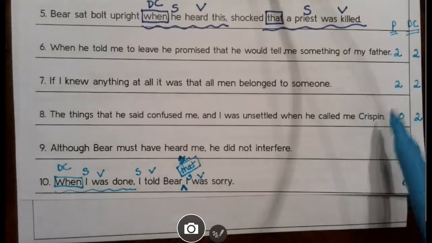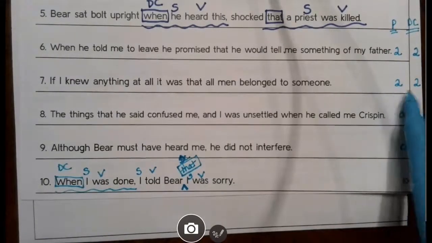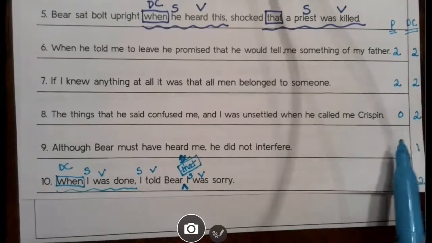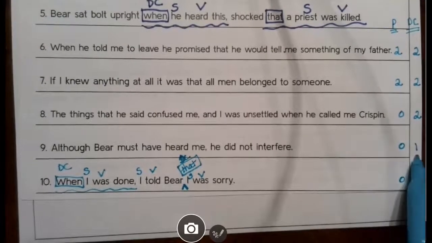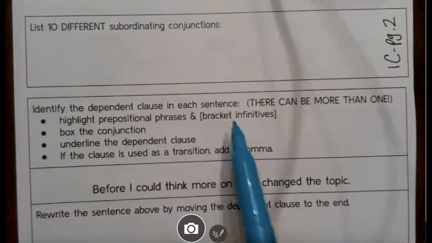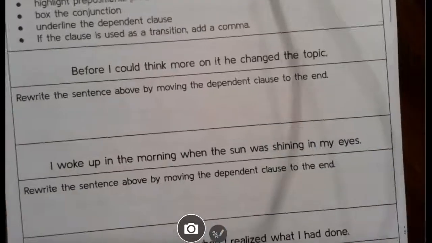All right, so you're going to go through and do the rest of these. This tells you there are two phrases, two clauses in each of these. This one has 0 phrases, 2 clauses. This one has 0 phrases and 1 clause. Then you're going to go on to the back or the second page of this. See if you can find 10 other subordinating conjunctions. And this time, you're going to do the same thing, but you're going to practice rewriting them.